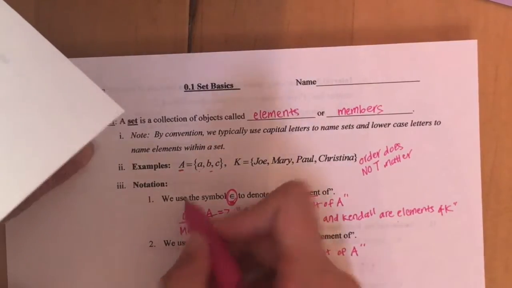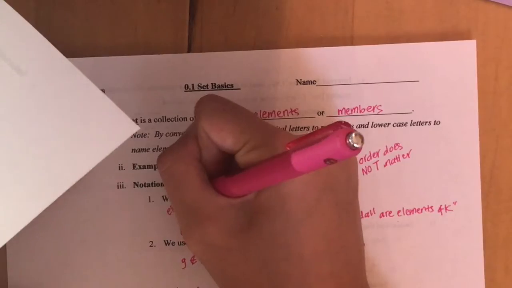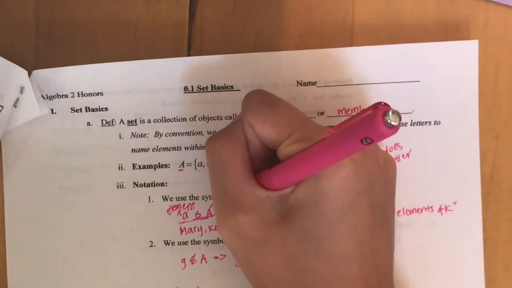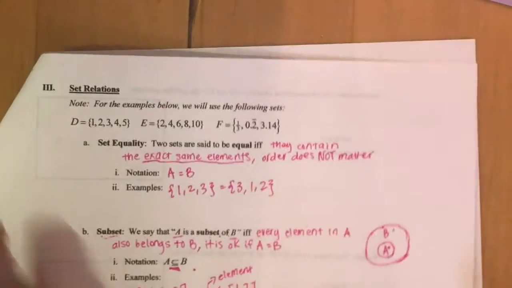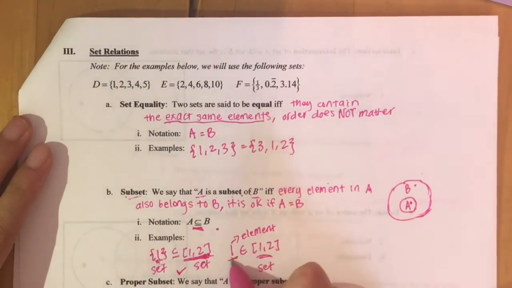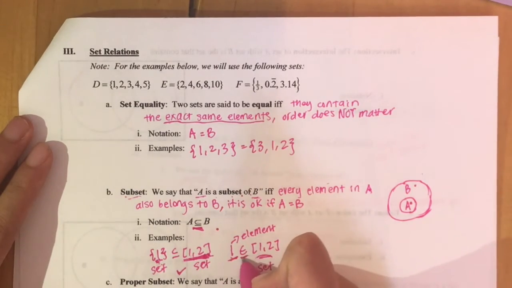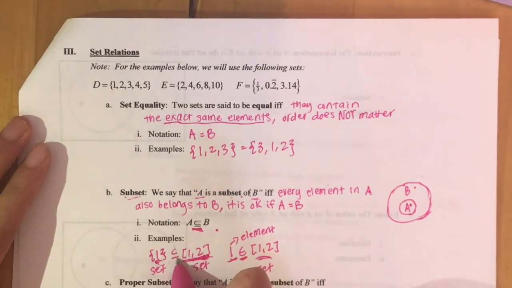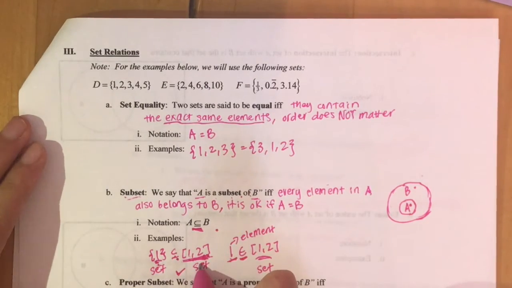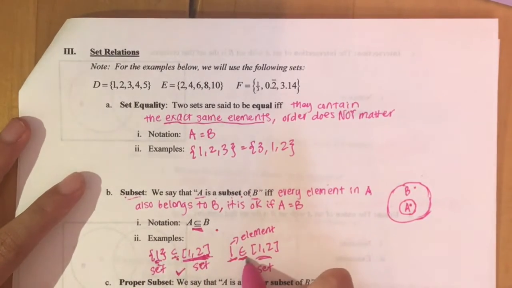So this is an element, and this is a set. It's basically the same thing here. If you have an element on the left side, then we have to use this symbol and not that one. You only use that symbol when you're talking about sets versus sets, but if you're talking about elements, then you have to use this.